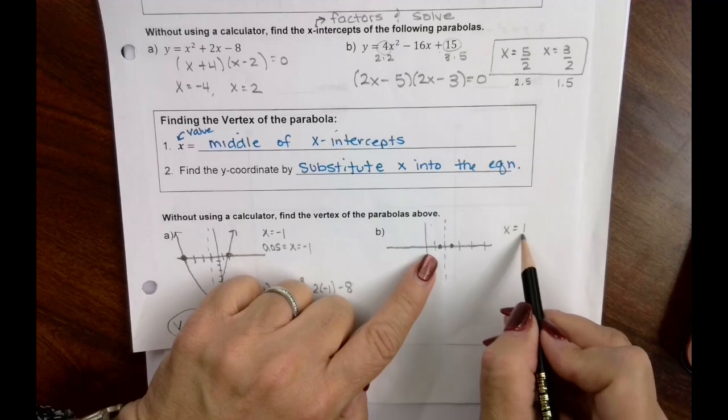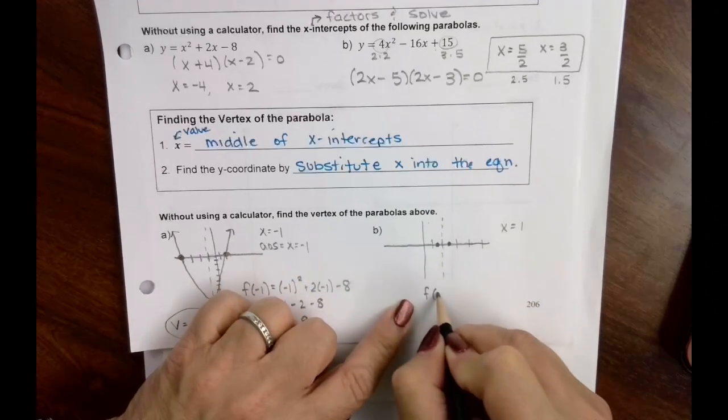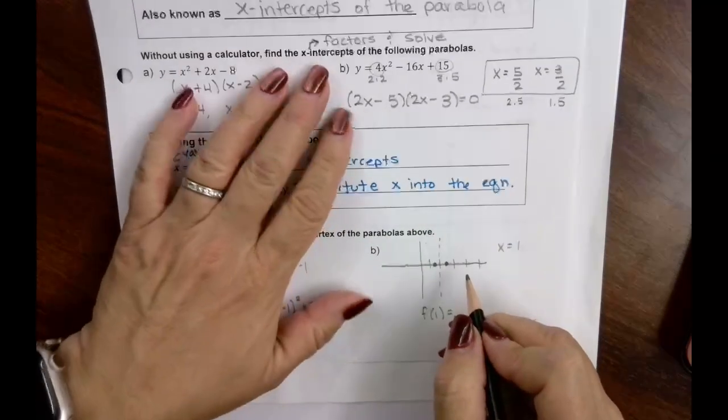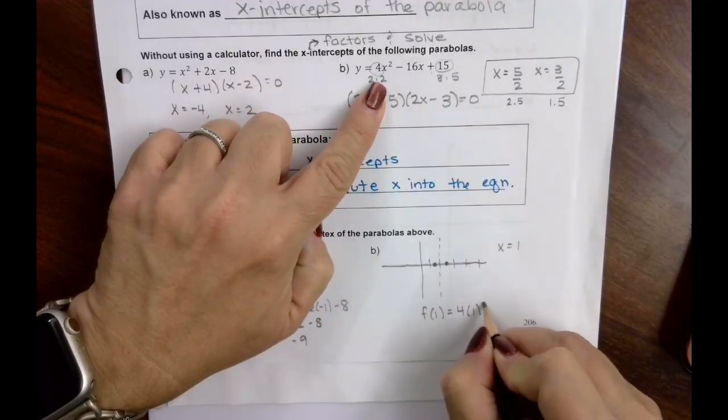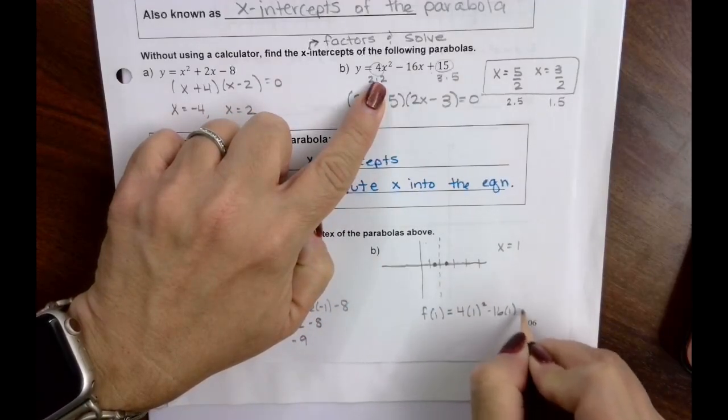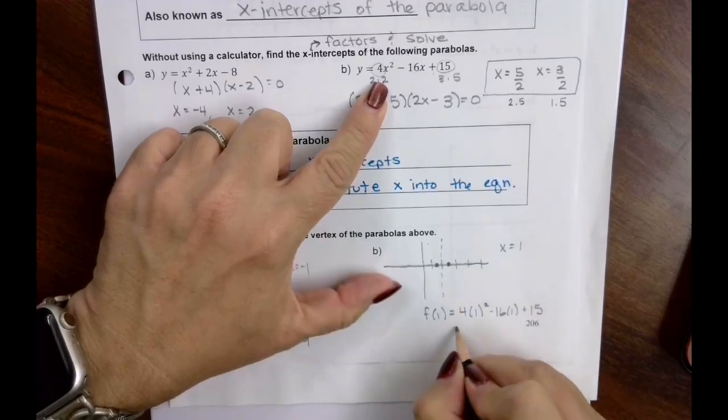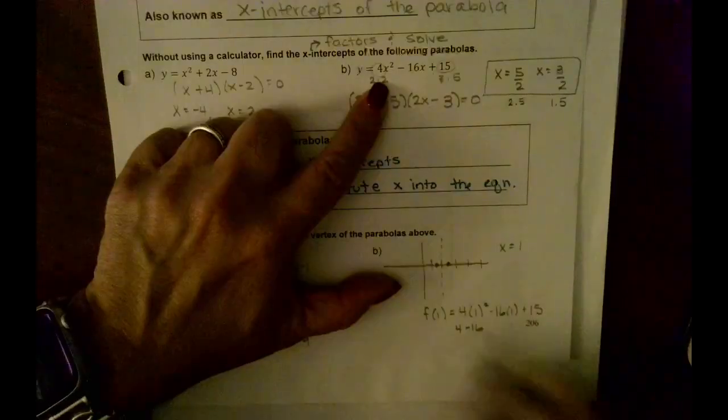So now I take this value of 1 and plug it in. So f of 1. Remember, I'm plugging it into the original equation. So 4 times 1 squared minus 16 times 1 plus 15. So this gives me 4 minus 16 plus 15.